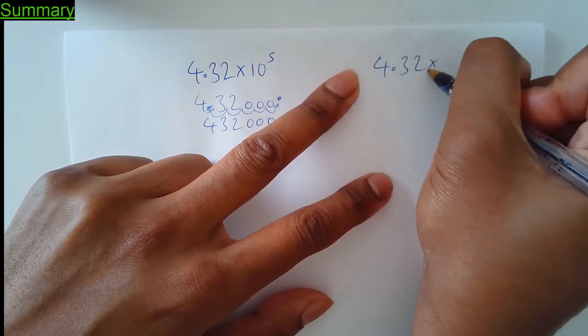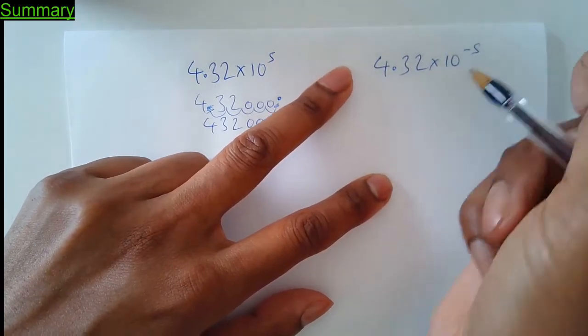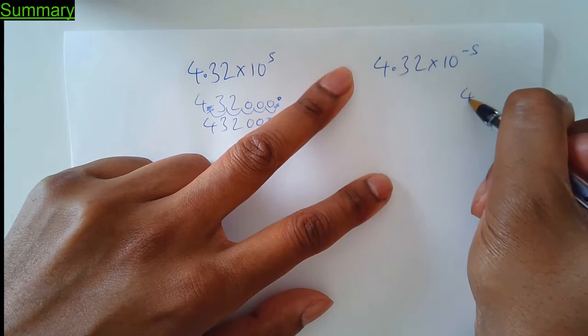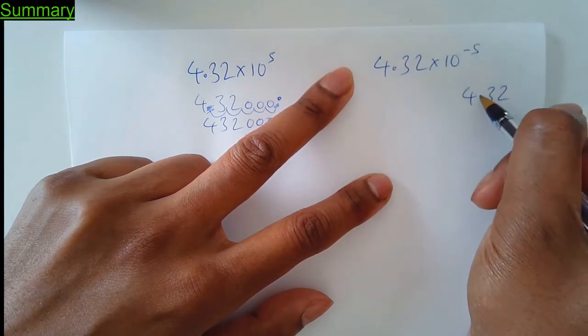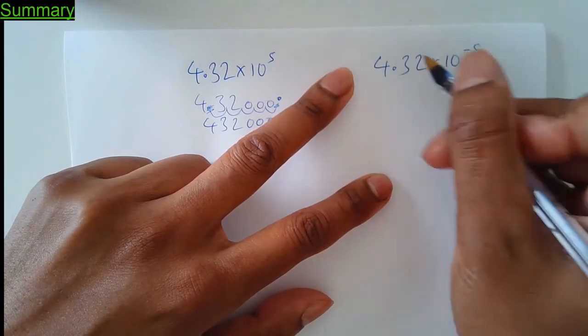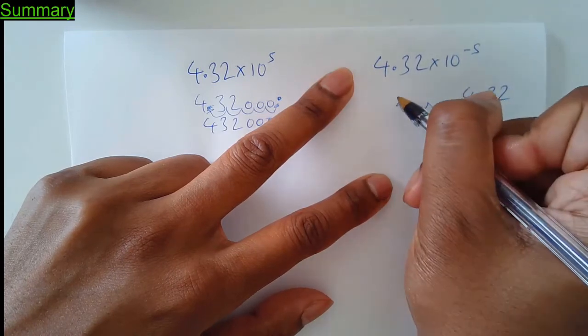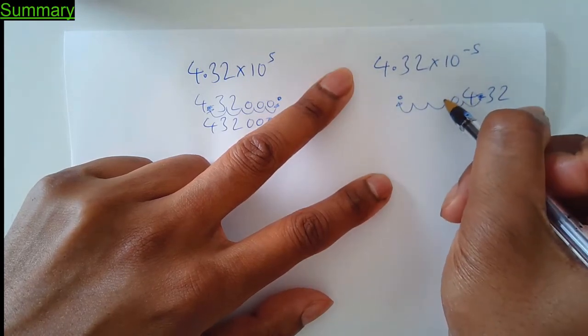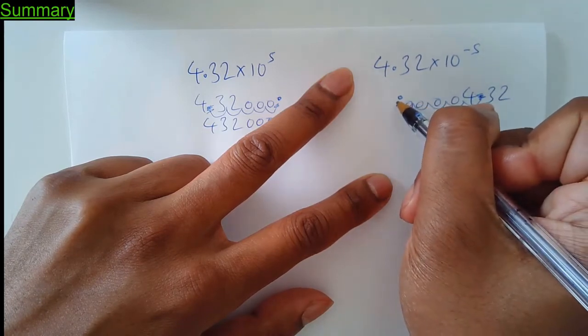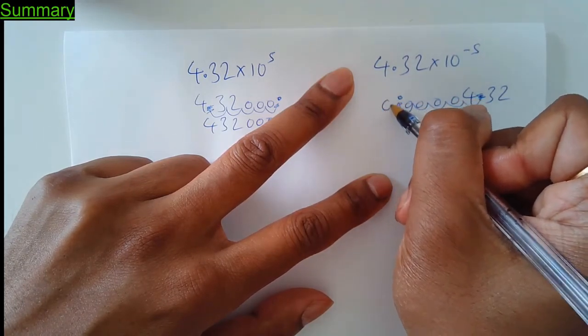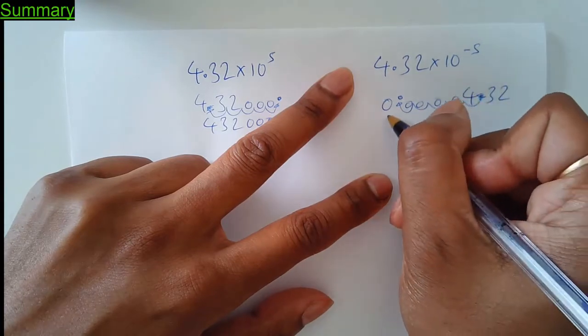Let's do almost the same, but this time it's going to be a negative power. So you know it's going to be a tiny number. So copy that. And then move the decimal point 5 places to the left. 3, 4, 5. So it's not there anymore, it's right here. Fill in the empty space with zeros. Don't forget to put one extra zero in front of the decimal point to make it complete. So that's what it is.